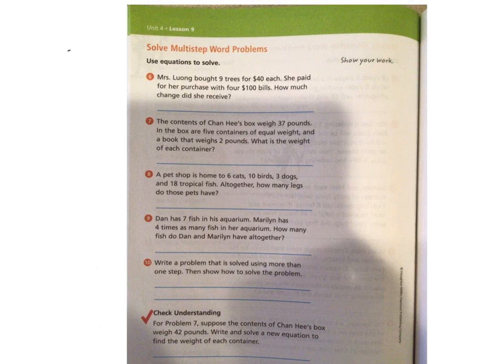You're going to cross out number 10 in the bottom section there, okay? And then you guys are going to be responsible for these 4 problems, okay? I feel like they're not quite as long as the other ones, so I think you're going to be okay. I'm just going to read through the first one with you. Mrs. Long bought 9 trees for $40 each. Think about that. 9 trees times 40 each.